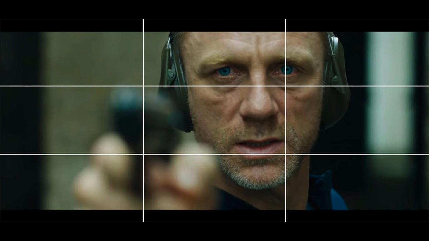Now, we see this in movies. His eye is at the top right third. His gun is at the bottom left third. It's kind of on the left third. But this creates a visually appealing look for movies also. So you will see them use this all the time.